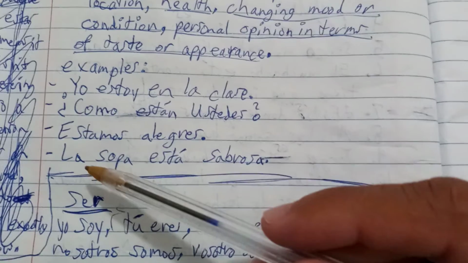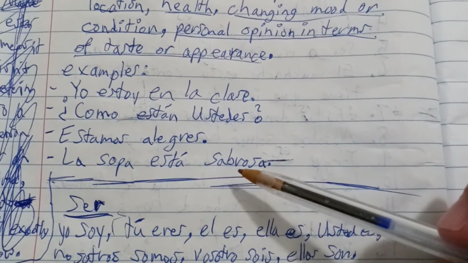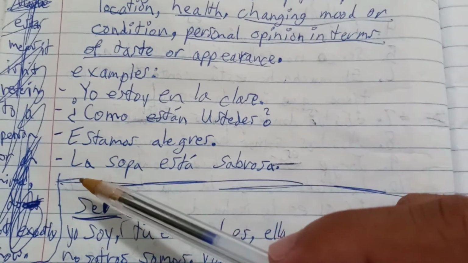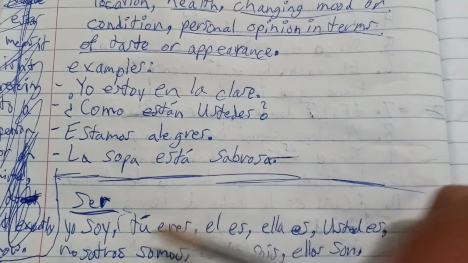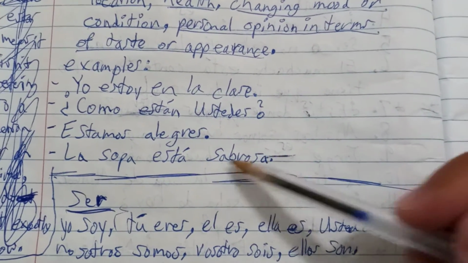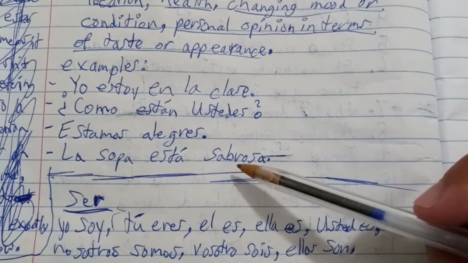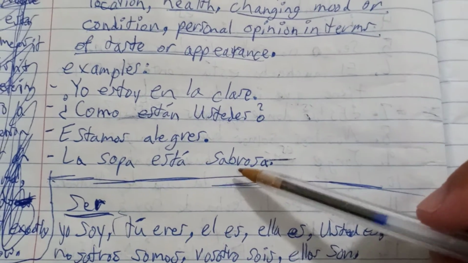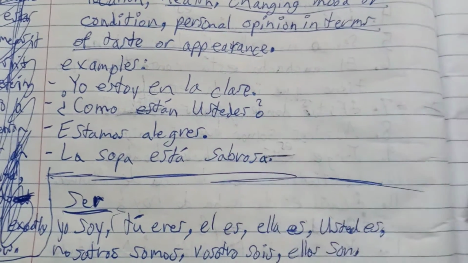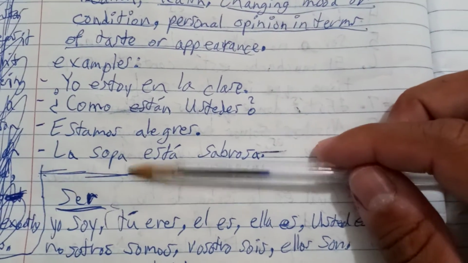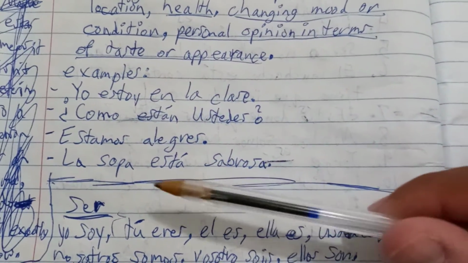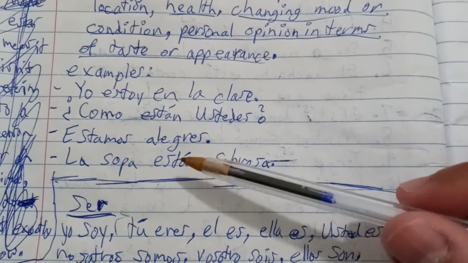Okay, next sentence. La sopa está sabrosa. That means the soup is delicious. See, this is a description here. And it's an opinion about it. Like you think it's good. That's how it tastes.